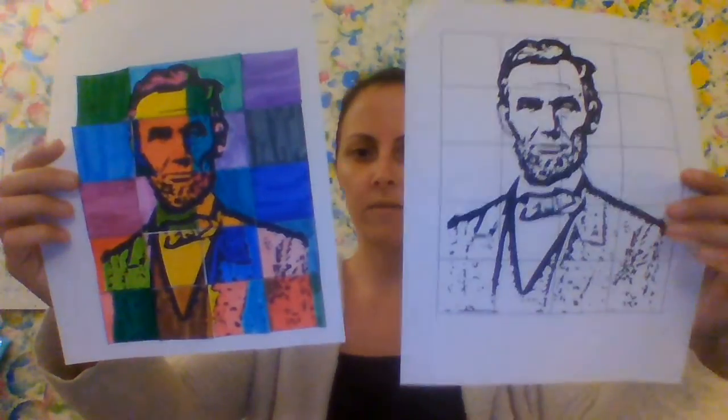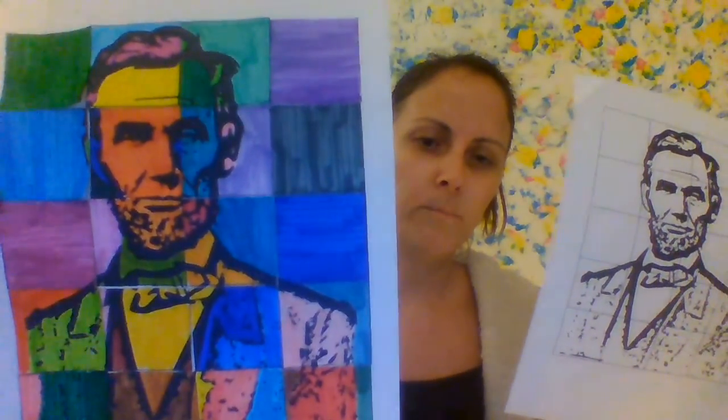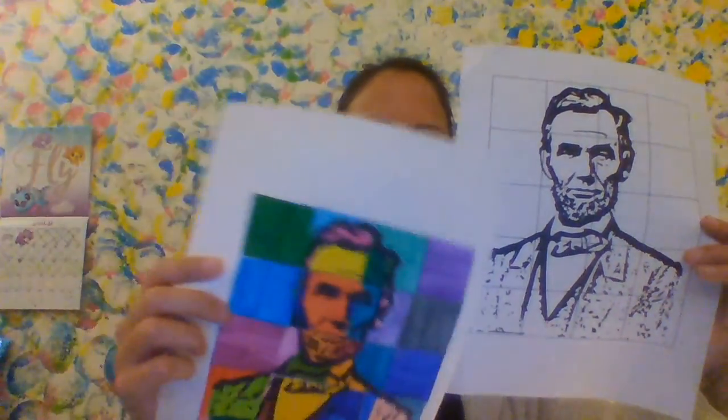I had a picture of Lincoln, I cut it all apart, and then colored each square different colors, and then pasted it back together. Some other things that you could do with this: you could give them a blank grid and have them copy the picture over. You could even reduce this down so that they have to go from small to big. That's scaling. So that would be an art thing you could do.